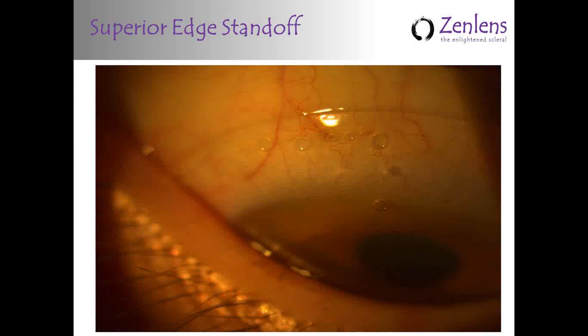Here's an example of one that's a little more obvious. This would be the type of thing you can see with white light. This is actually a bubble, a series of bubbles. If we had it in video, you'd actually see these bubbles moving underneath the edge of the lens and into the corneal chamber, where they would coalesce into a larger air bubble. So this is a rather obvious example where the edge is lifting off too far from the scleral, the conjunctival surface, and it's allowing air to get through. So you would need to steepen this.